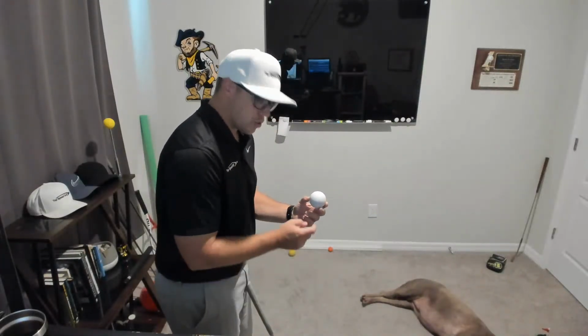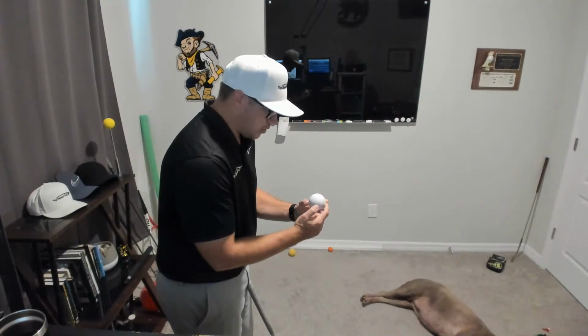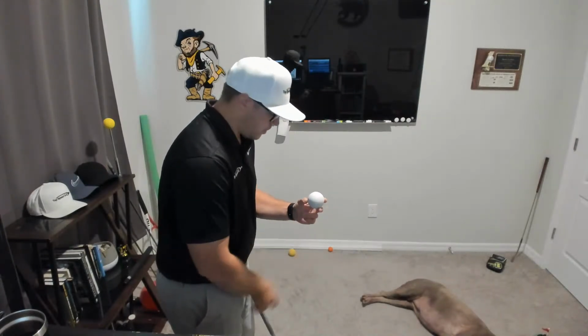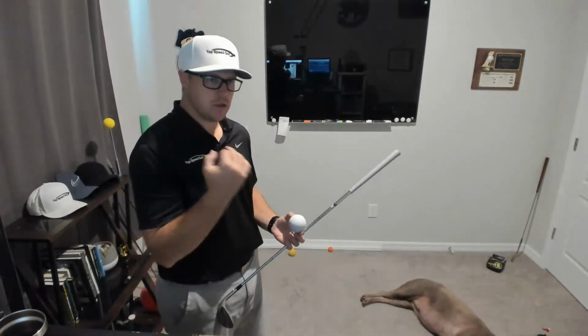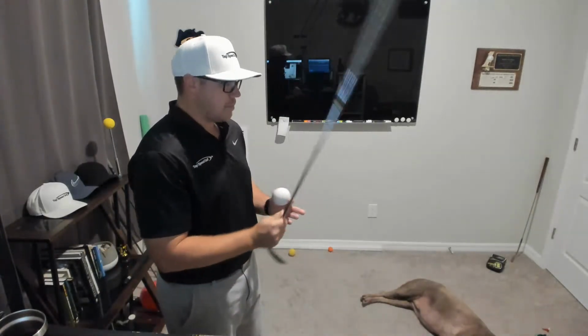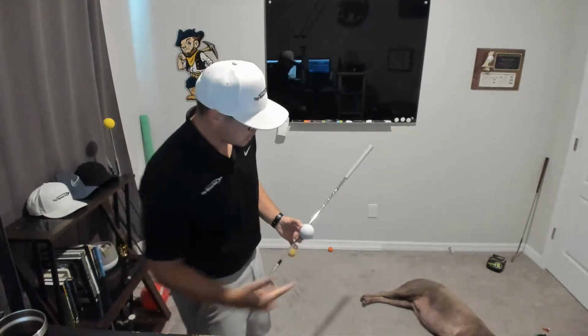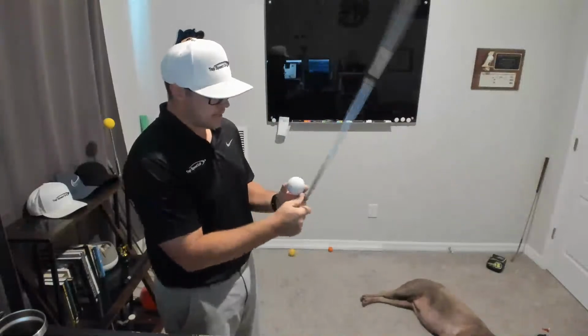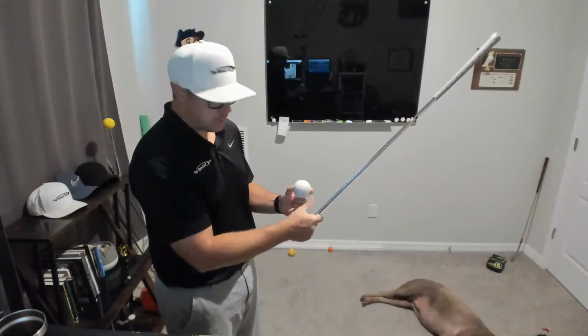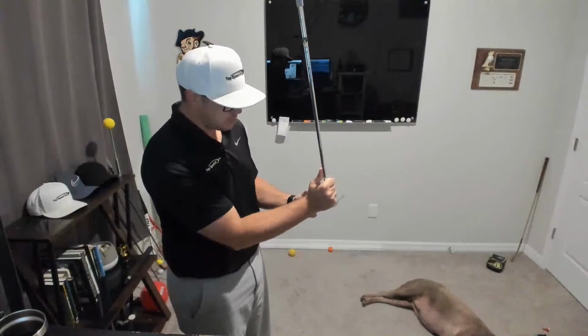If I'm trying to hit a draw, I may focus on a little bit of the outside of the golf ball. The reasoning for that is that when you're trying to hit a draw, you're trying to have the face closed to your path. So I'm basically swinging in that direction, but I'm trying to hit this part of the golf ball. So swinging in that direction with this part of the golf ball.